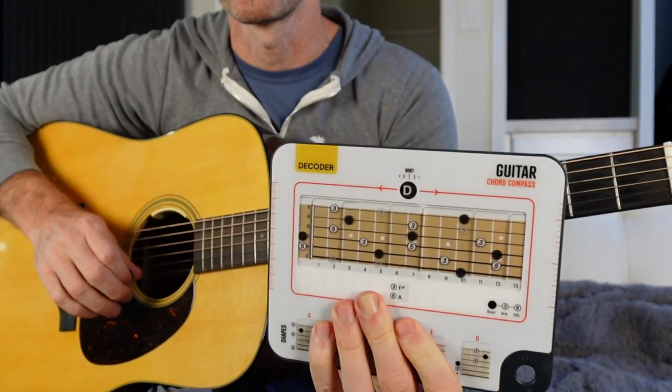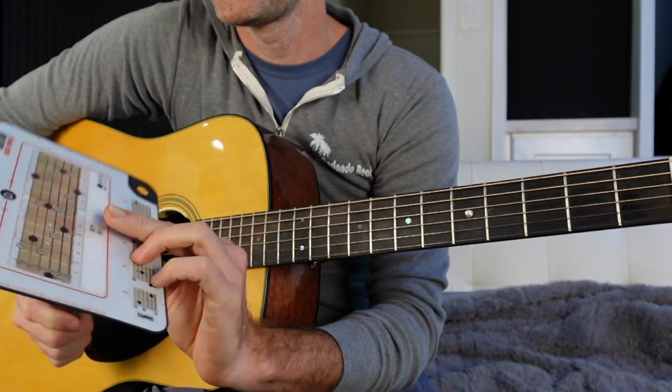So all that stuff is just really shown on the chord compass, which, it's funny, having it open and just looking at it, you see these connections in maybe ways that you haven't seen them before. But then it's just really easy to move the slider and all of a sudden you're in a different key that maybe you aren't as familiar with.